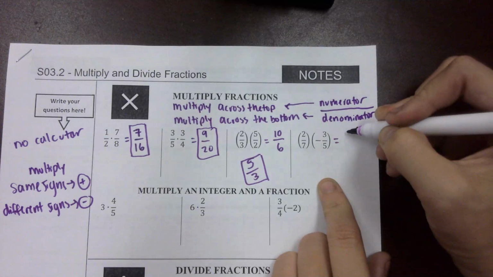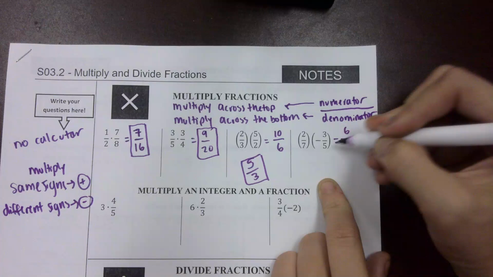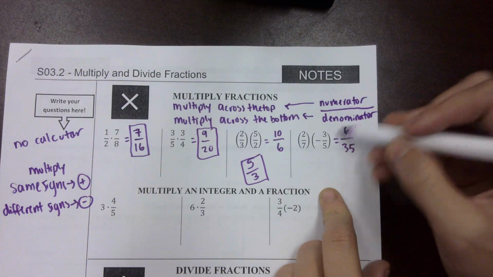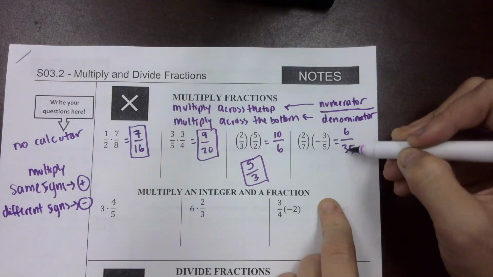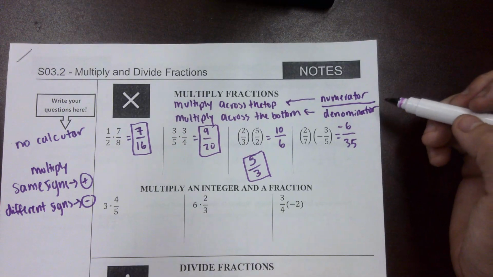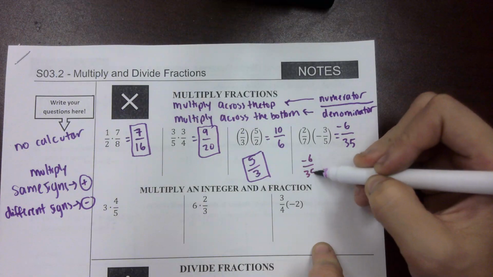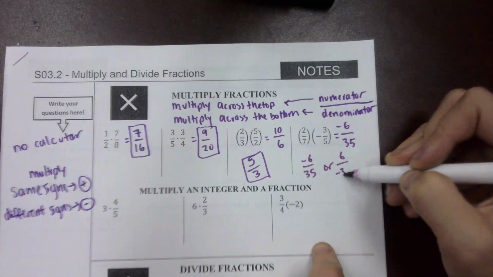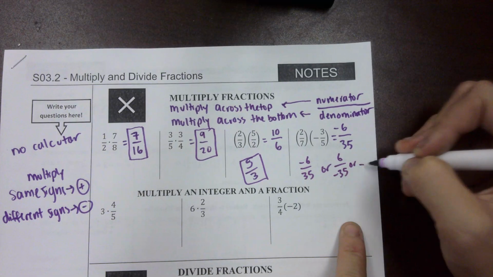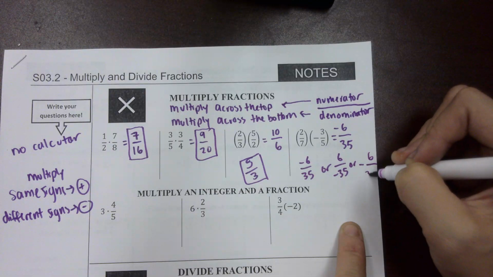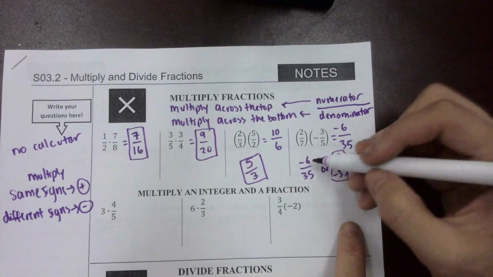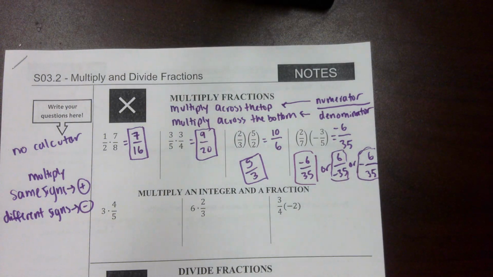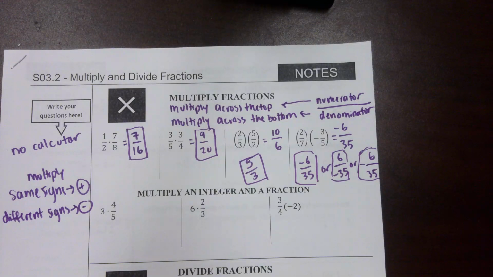So 2 times 3 is 6. 7 times 5 is 35. And we can't simplify this, but we need to make sure it's negative. So you can put it on the top or the bottom or the middle. They're all the same. Right? So you could do negative 6 over 35 or 6 over negative 35, or you could put it right in the middle. But don't do it for both. These are all the correct answer. Not so bad.